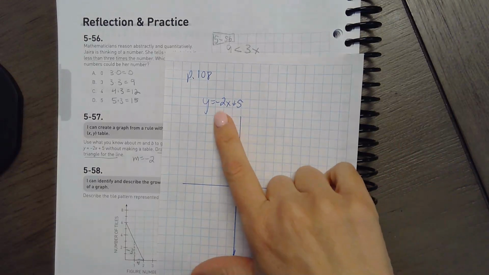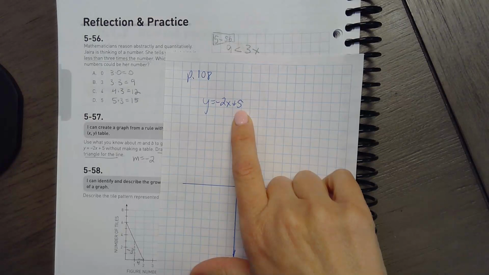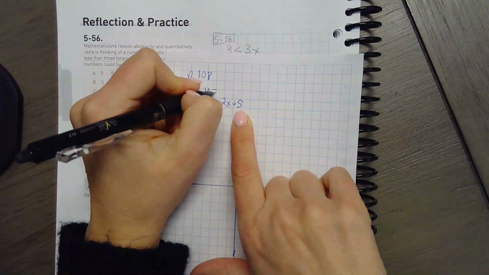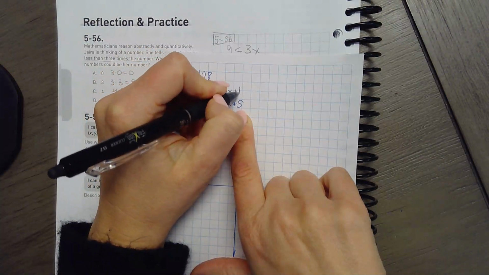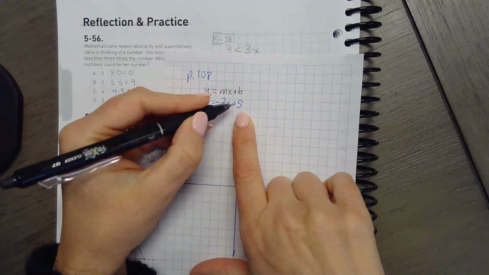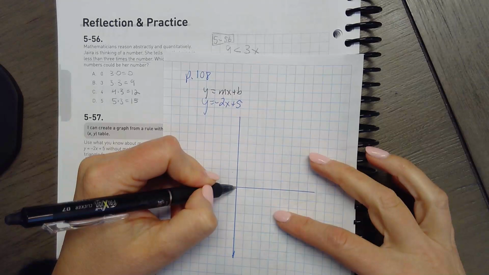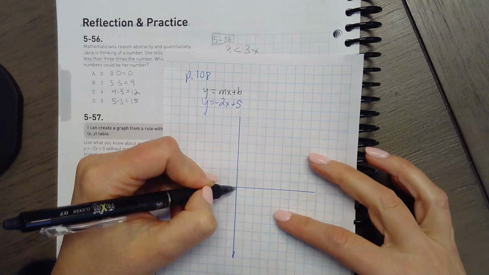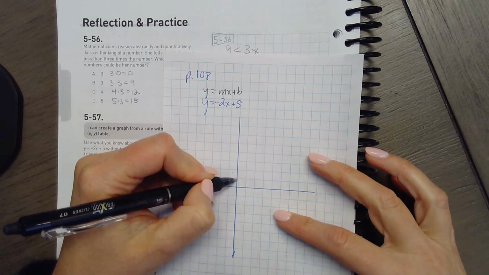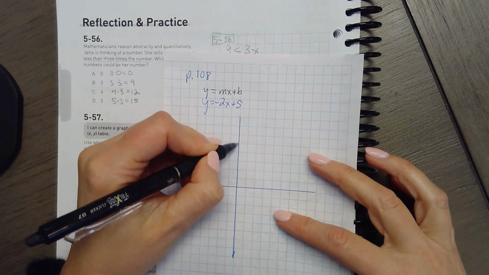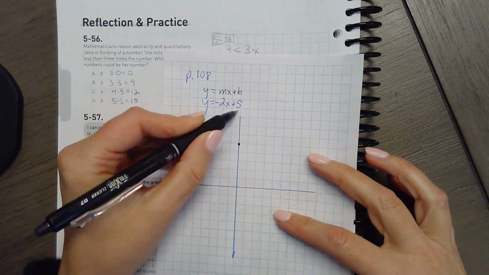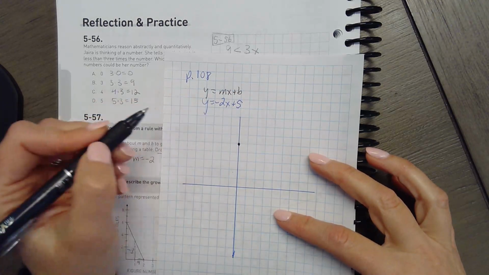So if I need to graph this line, that number 5 is my B. Remember, it's y equals mx plus b. So b is 5, and that's figure 0. So if figure 0 is here, remember the x is the figure number. So I would go up to the 5 for the number of tiles, 1, 2, 3, 4, 5, and put a dot. That just means figure 0 has 5 tiles in it.